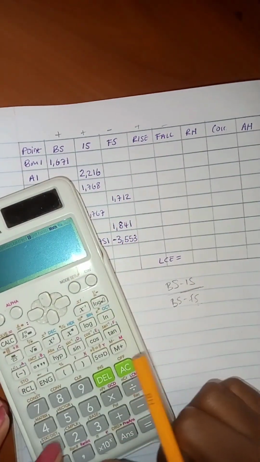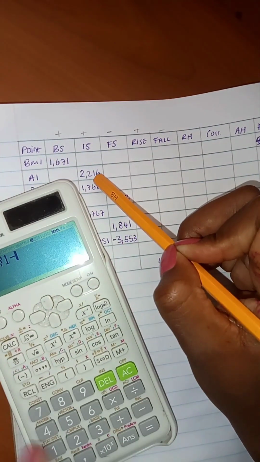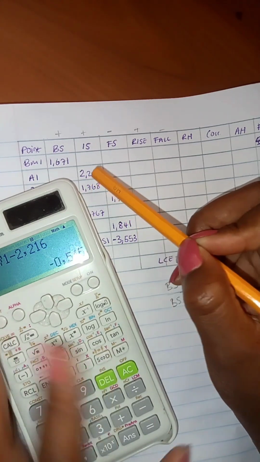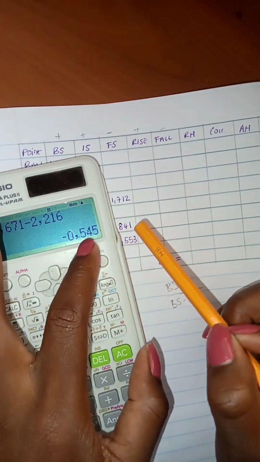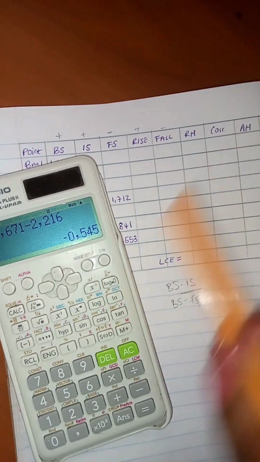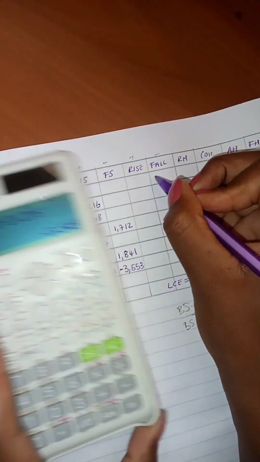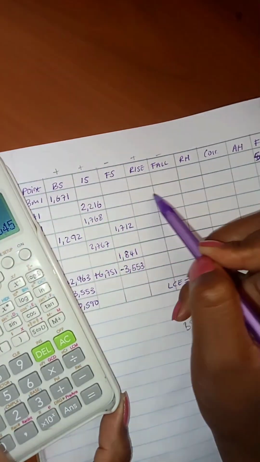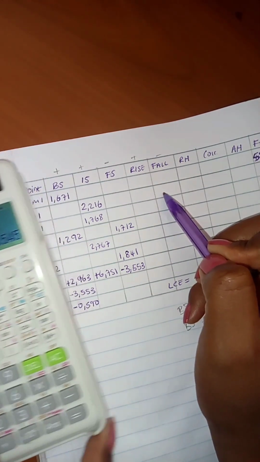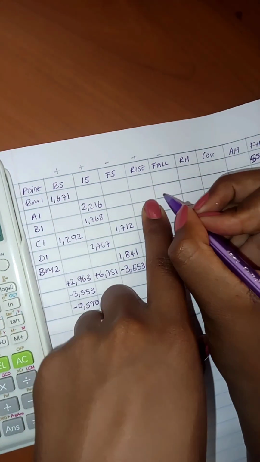So we're gonna say 1,671 minus 2,216, and this is a negative 0,545. And you know that fall is negative, so we are gonna record that under fall, but without the sign. So this minus this, we write it in the same line as the last number we used in the calculation.